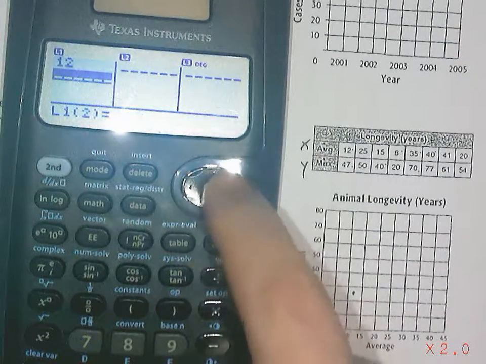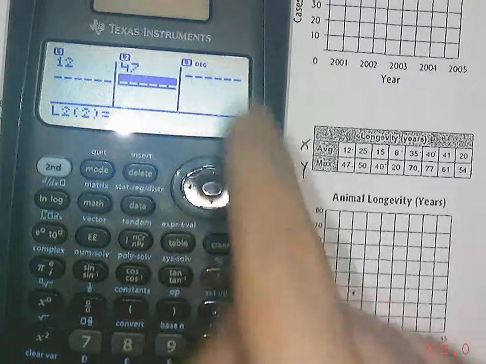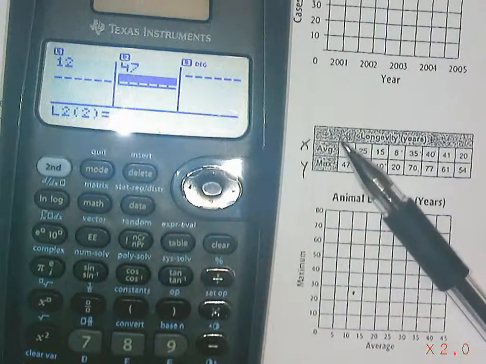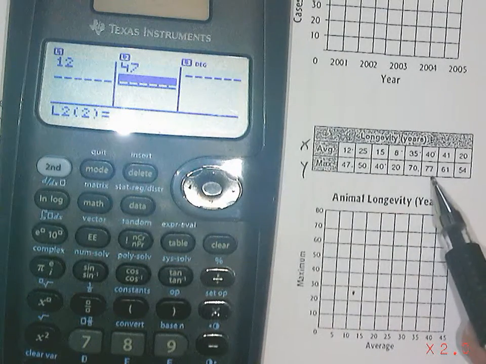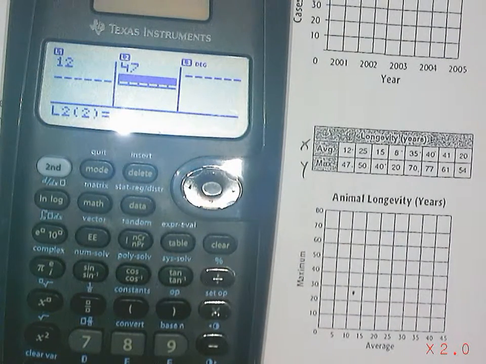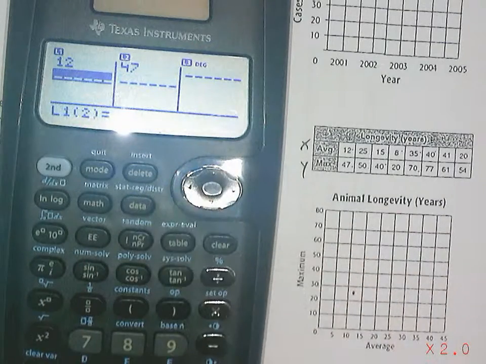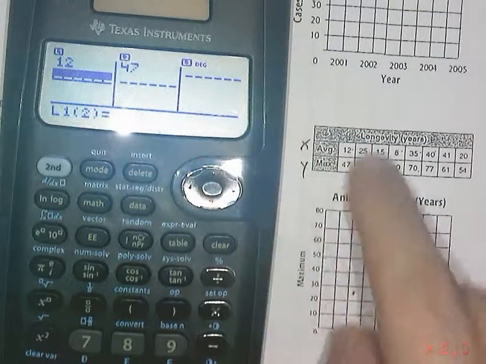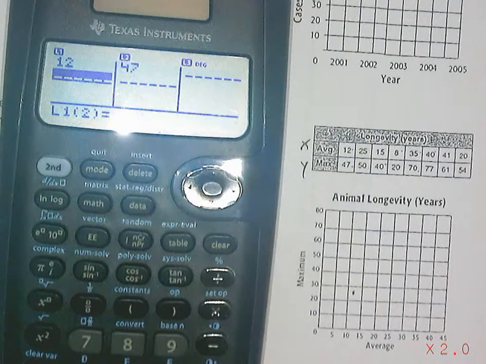12 would have to match up with 47. Okay? Because (12, 47) is a point on your graph, right? (12, 77) is a much different point. Okay, so these have to be the same points across from each other. So you don't have to do them both at the same time. You can enter in all the X values, just make sure you don't skip any, or you're going to have to go back and start over again.